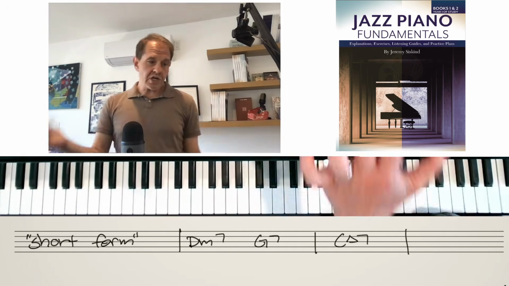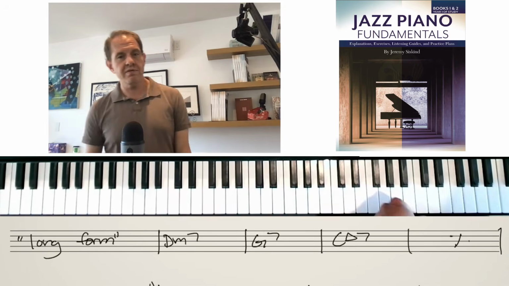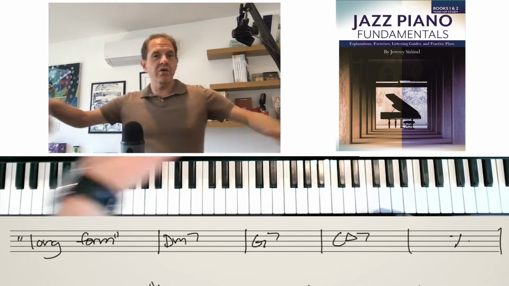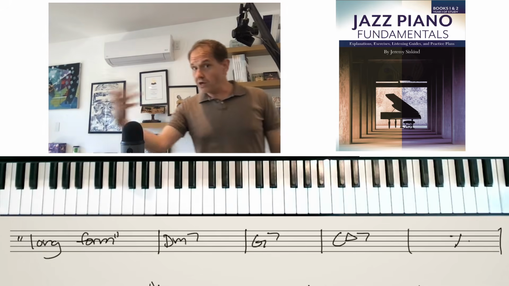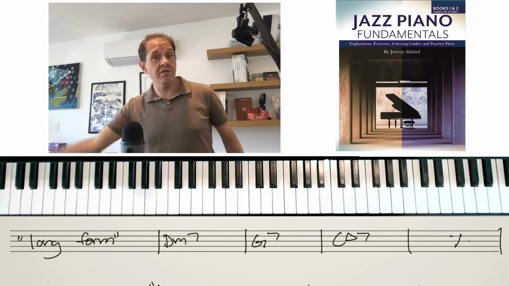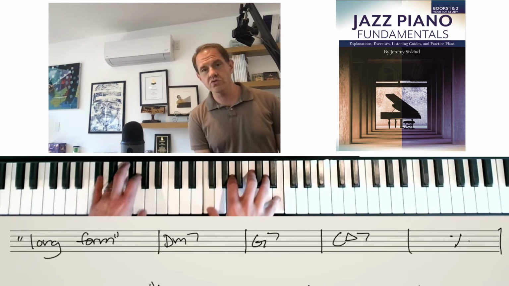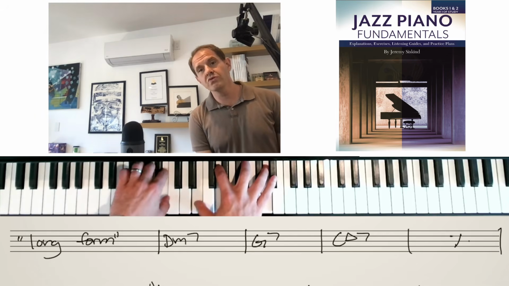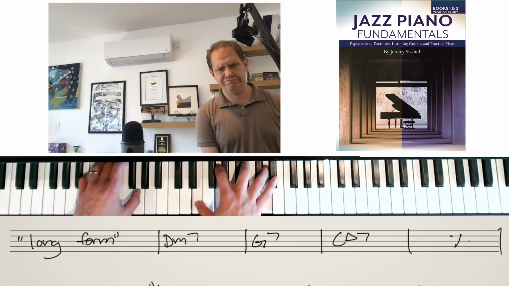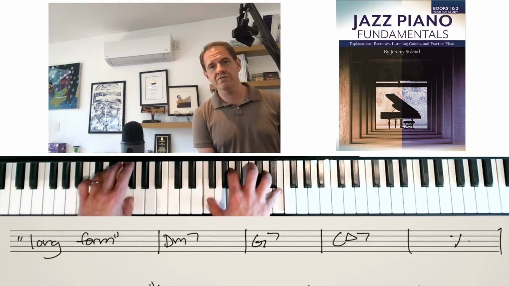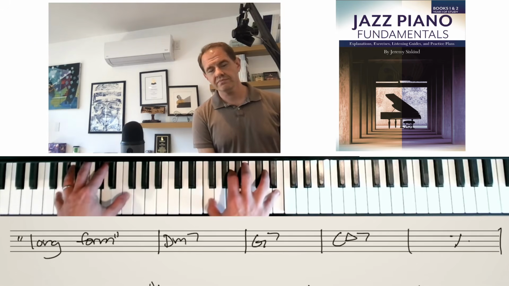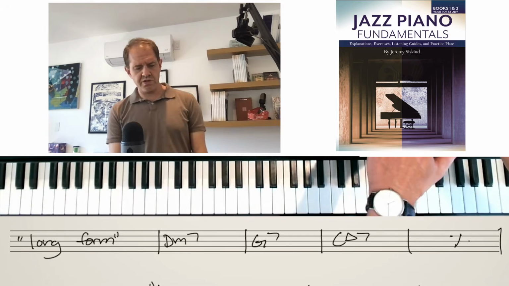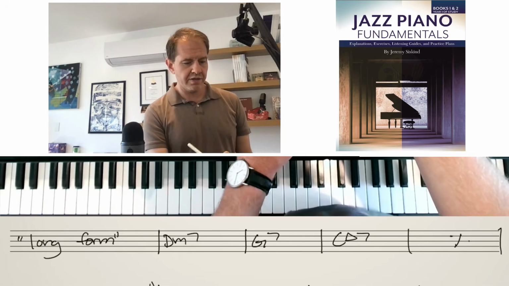And so we could contrast this with a long form 2-5-1, in which the 2 and the 5 chords are a measure each, and then the 1 chord is 2 measures. Like Autumn Leaves, it starts with a long form 2-5-1. 1, 2, 3, 4, 1, 2, 1, 2, 3, 4, 1, 2. Sorry. 1, 2, 3.